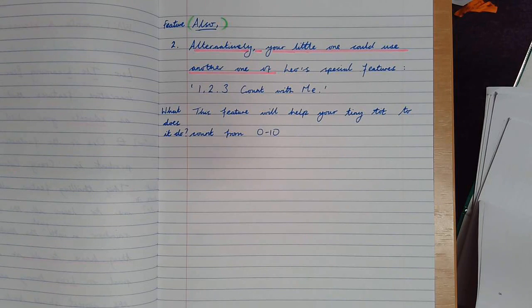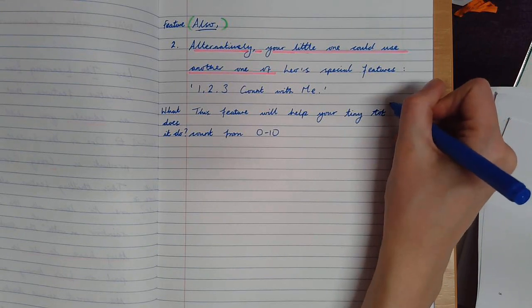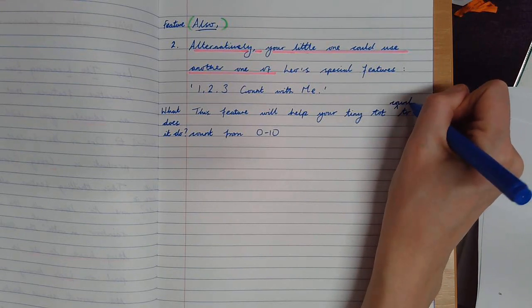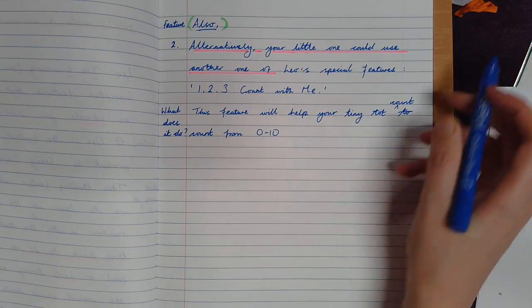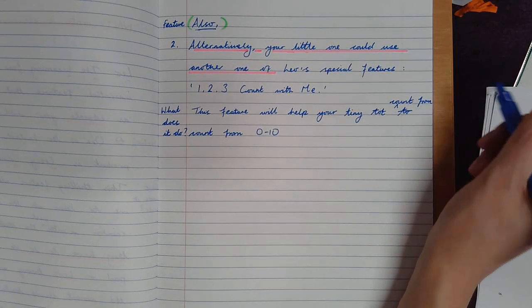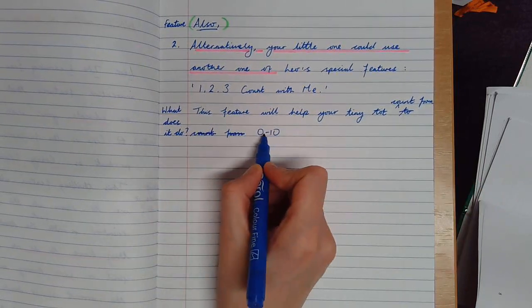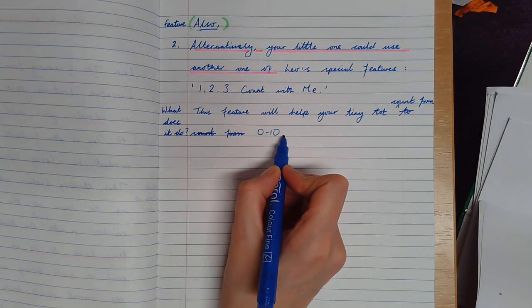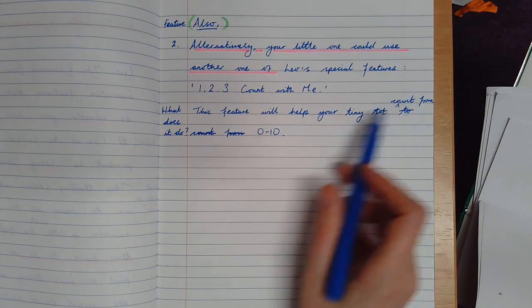So this feature will help your tiny tot count from 0 to 10. It's always really important to read back your work. That little dash stands for 10. Okay? This feature will help your tiny tot count from 0 to 10.